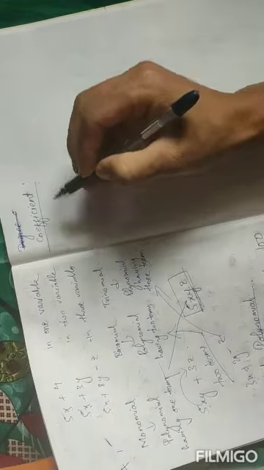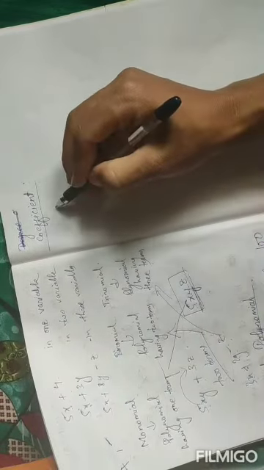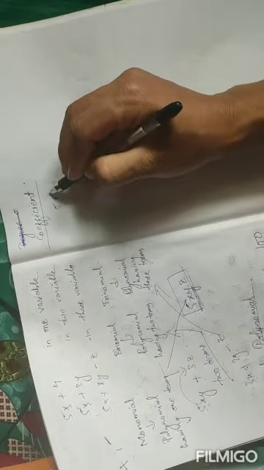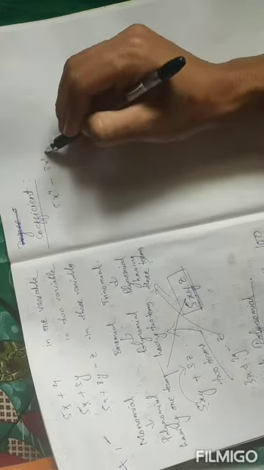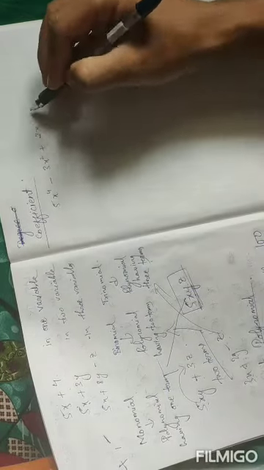Okay, so how will you find the coefficient of any power of a variable in a polynomial? Suppose if I give you the polynomial 5x to the power 4 minus 3x square plus 2x plus 3.